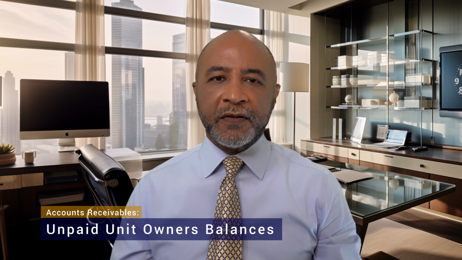As you may recall, when discussing the balance sheet, I said I would revisit the accounts receivables line item in the assets section of the balance sheet. In the context of condo associations, accounts receivables mostly consist of unpaid balances by unit owners. The report on accounts receivables, also known as the delinquency report, provides a list of unit owners who have not paid their maintenance fees or special assessments, if any.